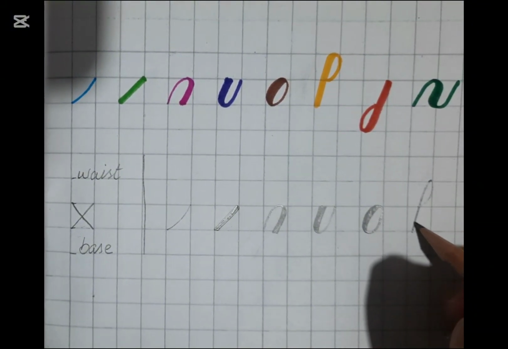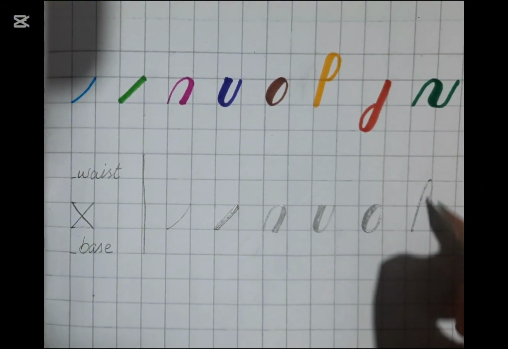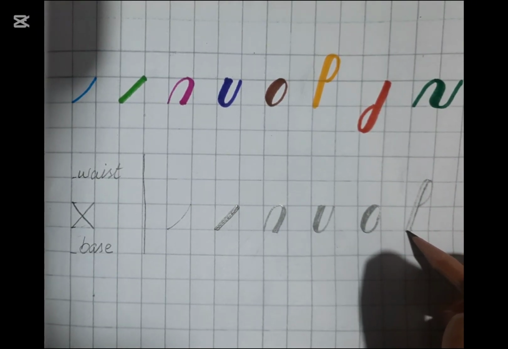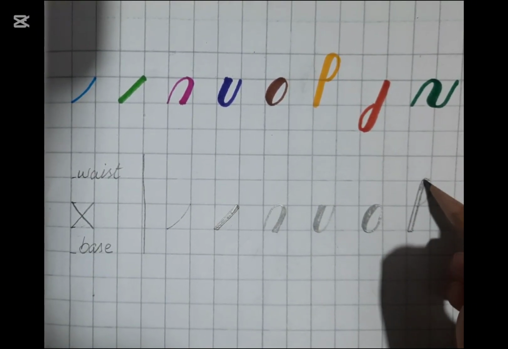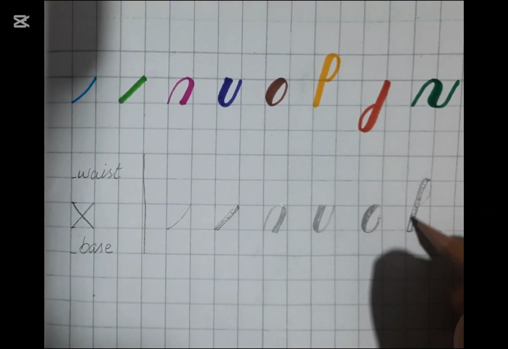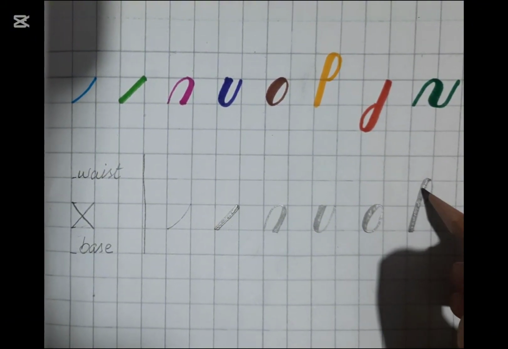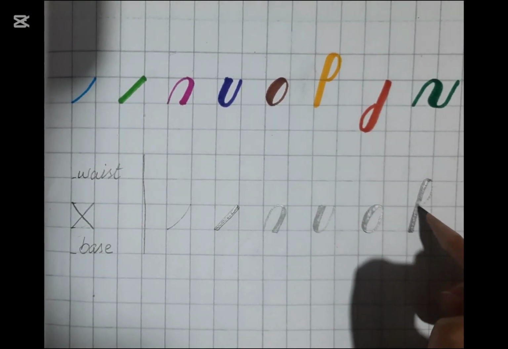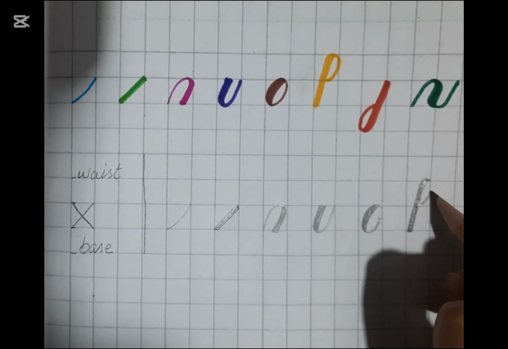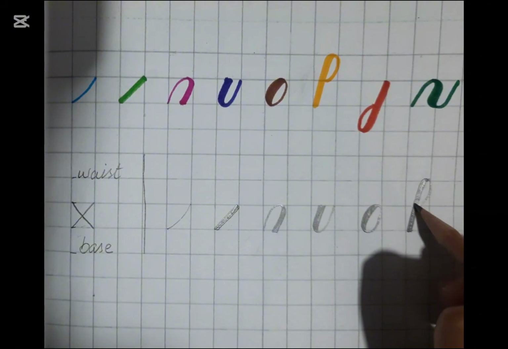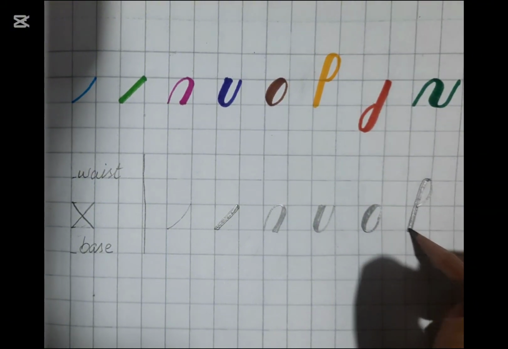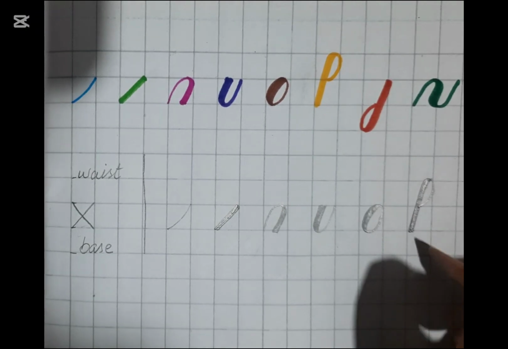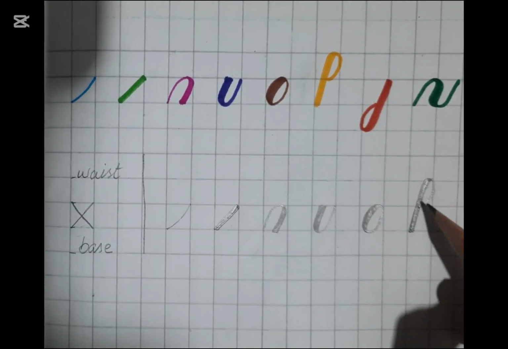Because we are moving back and downward here, I will make this stroke thick. This is called ascending loop. You start from X height, go above, and then you move back down to the bottom line of the X height. So this will make your ascending loop.